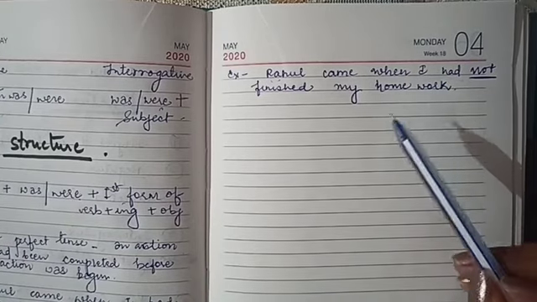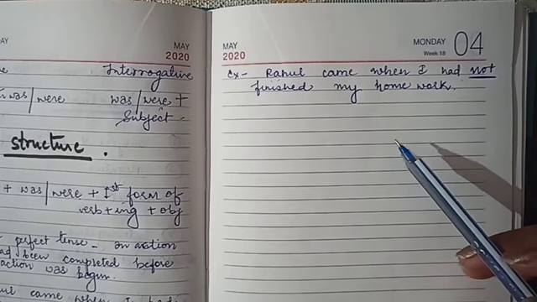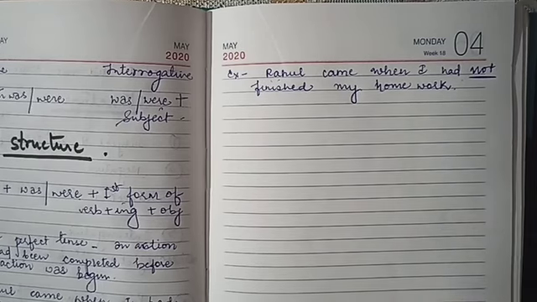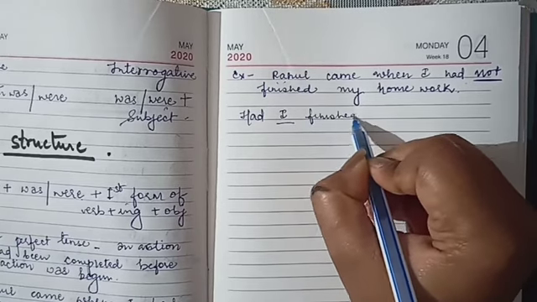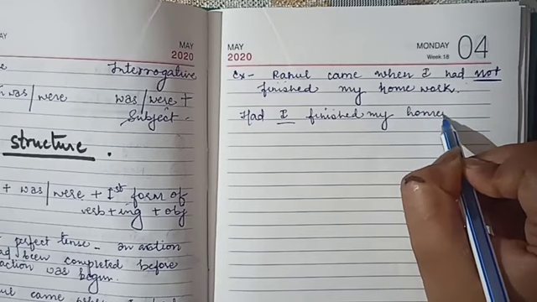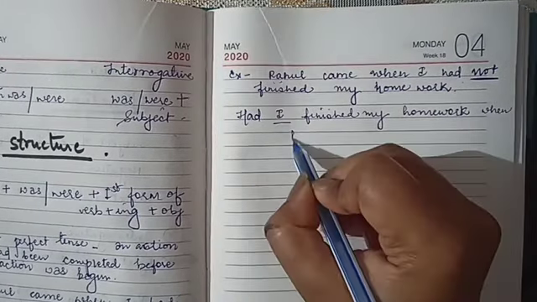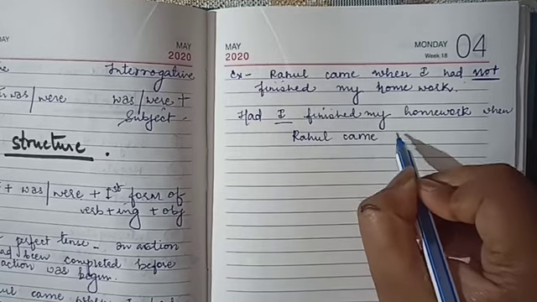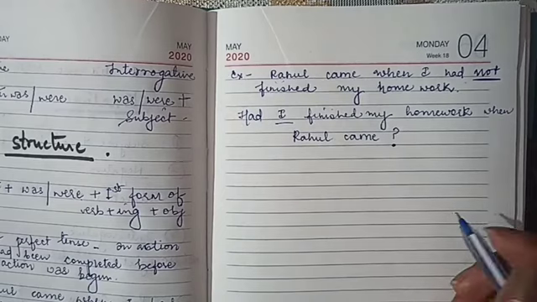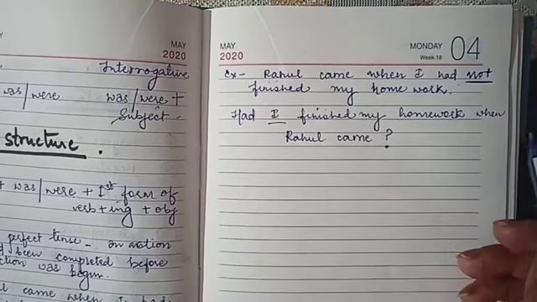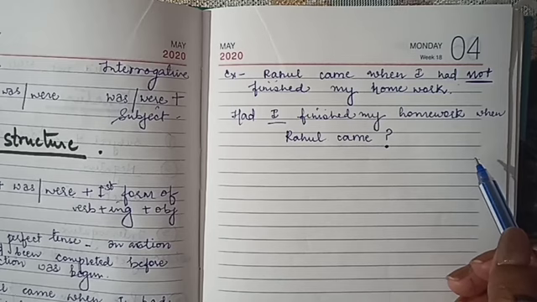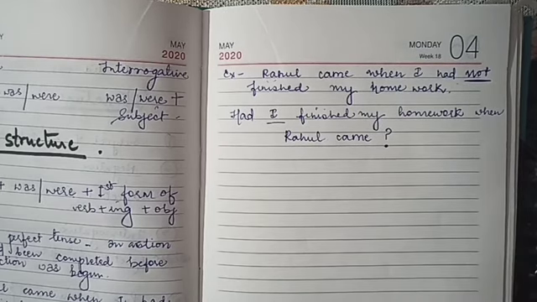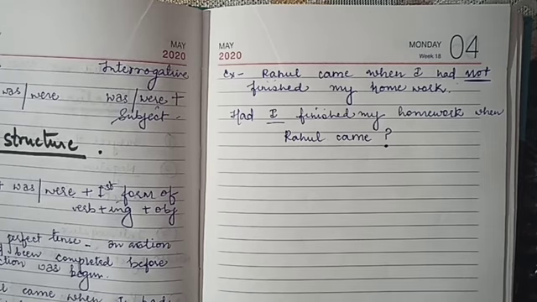Now, changing the sentence into an interrogative sentence, what I said, you will place had before the subject. Had I, subject is I, finished my homework when Rahul came? So this is a question. You will put a question mark because it's an interrogative sentence. You're asking a question. Had I finished my homework when Rahul came? You're asking whether you had finished your homework when Rahul came. So this is the example of past perfect tense.